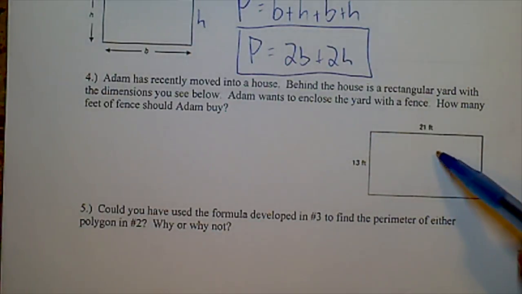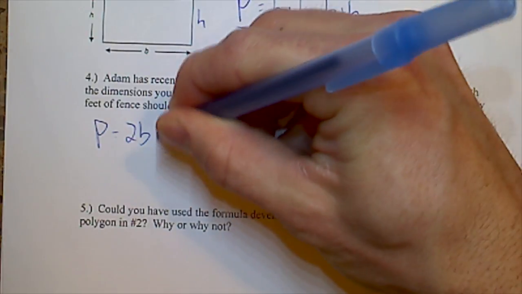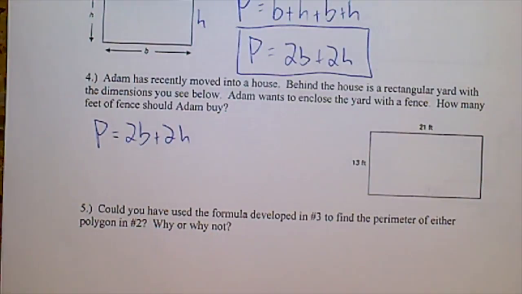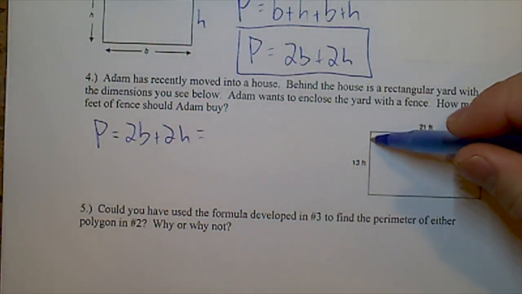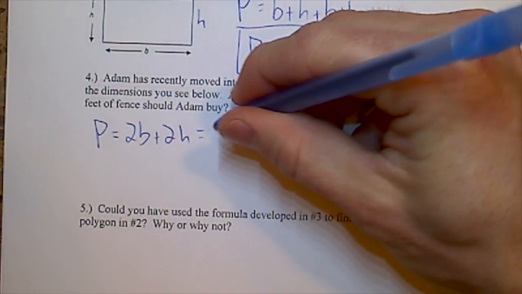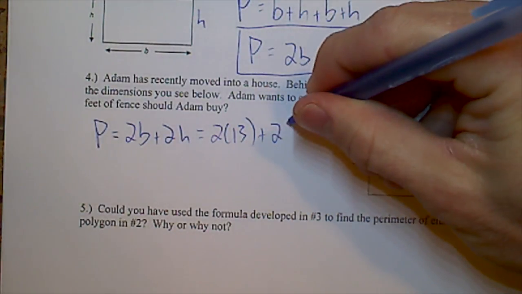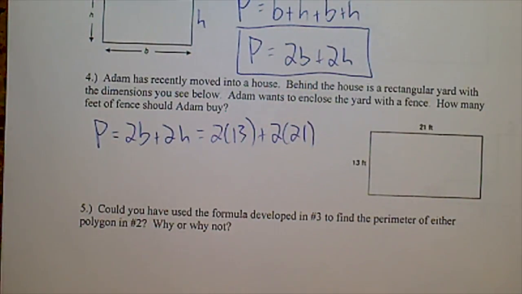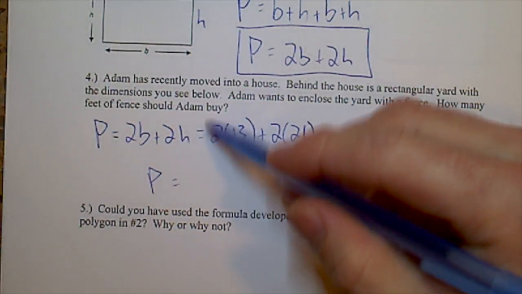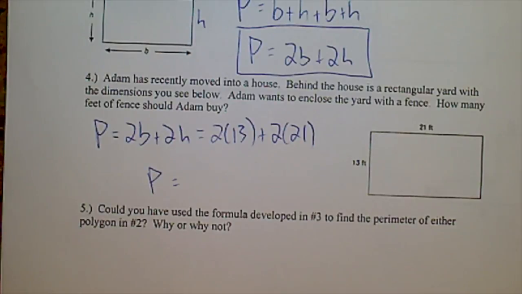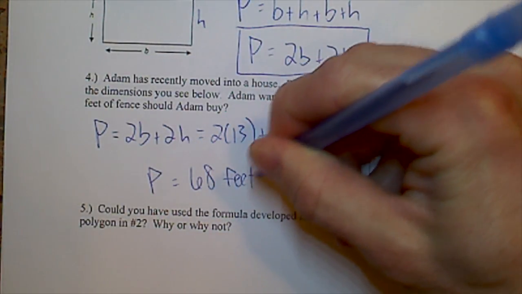This is a rectangle, so I could use my shortcut here that we developed. 2 times the base plus 2 times the height. My base here, let's say I pick 13 as my base. That would make my height 21. So I plug that in for H. And again, if you want to do some mental math, great. If you want to just pop that expression into a calculator, get a number out for that, that's fantastic too. Either way, you should get 68 feet.